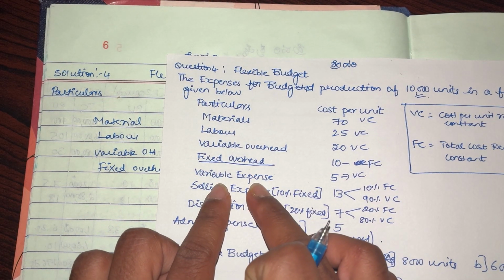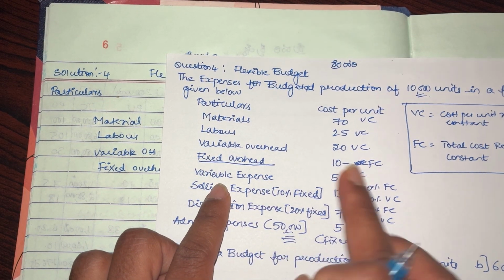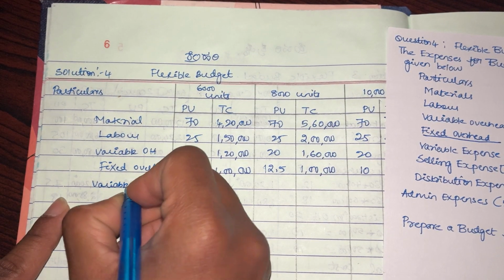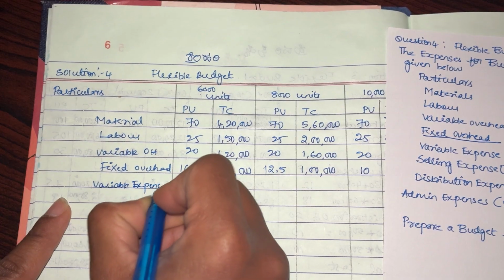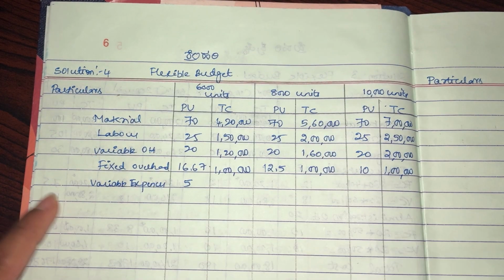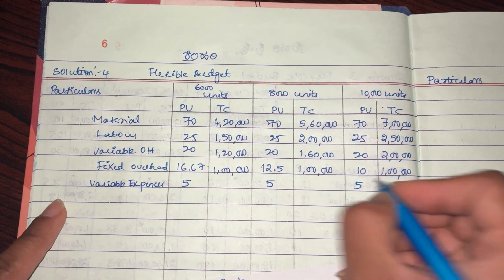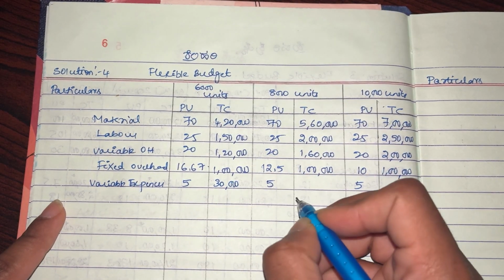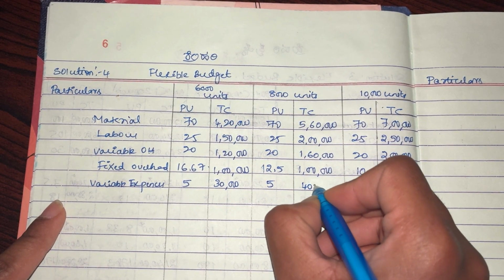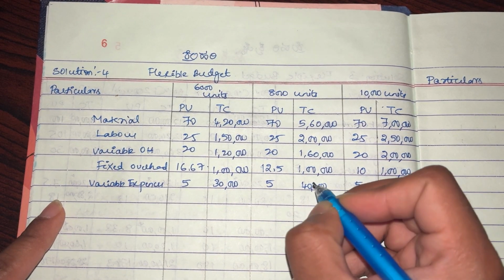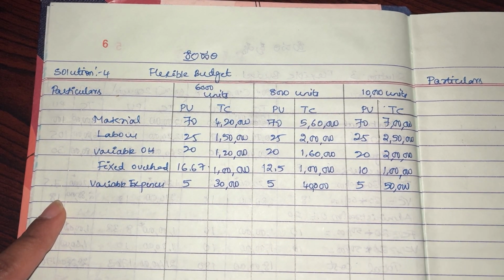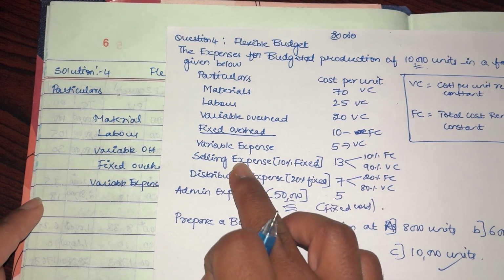Next we have variable expenses of rupees 5. So now I will consider variable expenses. So what remains constant in the variable? Cost per unit. 5, 5, 5. So 5 into 6,000 will become 30,000. Then 5 into 8,000 will become 40,000. 5 into 10,000 will become 50,000.